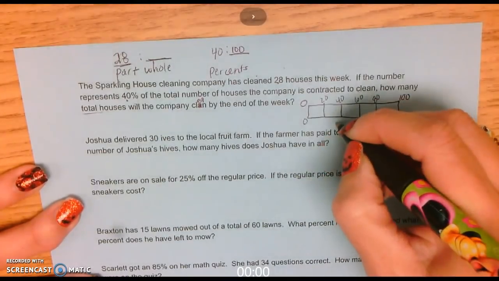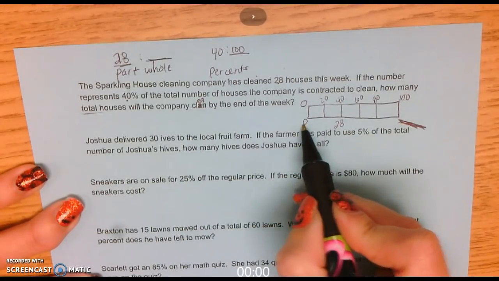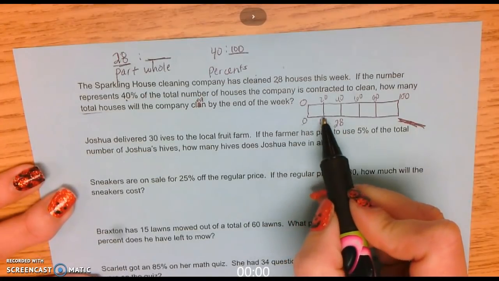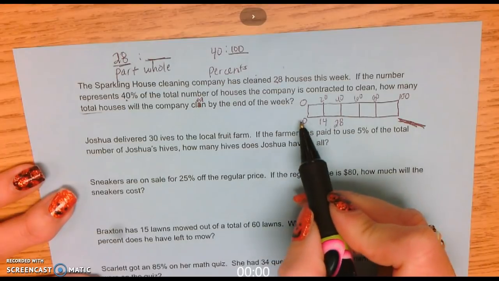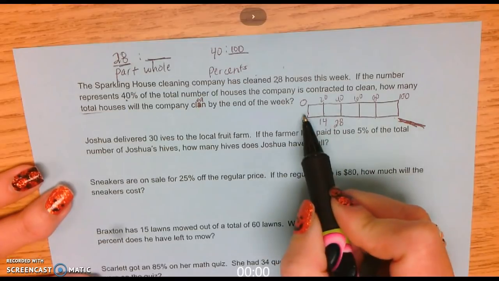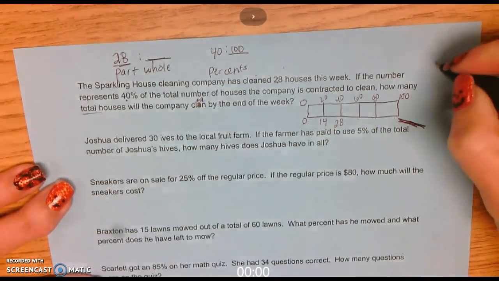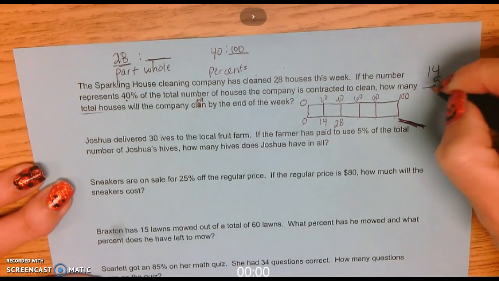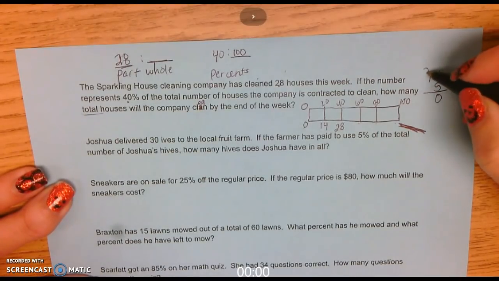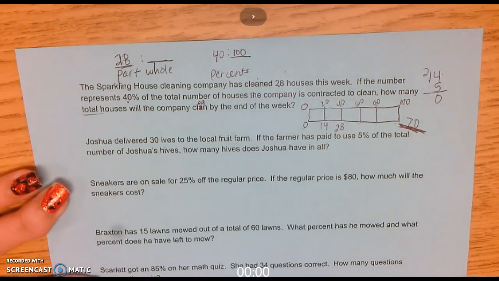So 40% would be 28 houses. So what would be halfway between 0 and 28? That would be 14. So that tells me that each of these is going up by 14. So I would have 1, 2, 3, 4, 5 groups of 14, or I could do 14, 28, 28 plus 14 more, fill it in there. For me, it would be easiest to multiply. So I'm going to do 5 groups of 14. 5 times 4 is 20. 5 times 1 is 5 plus 2 more. Tells me that they would have 70 houses.